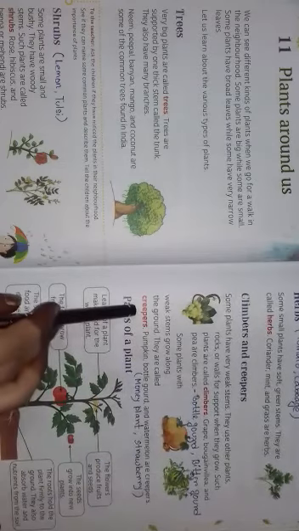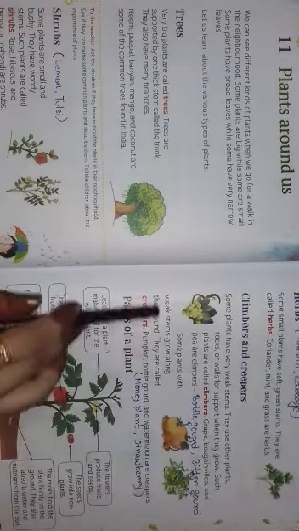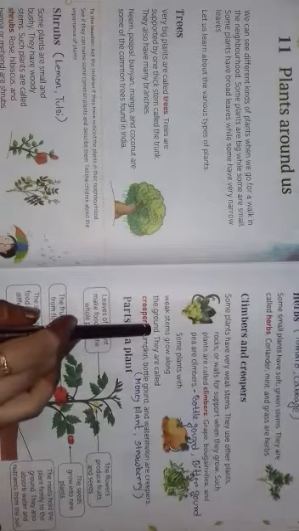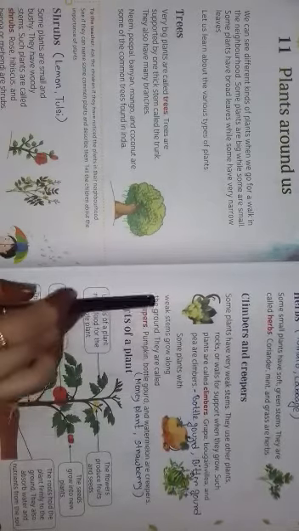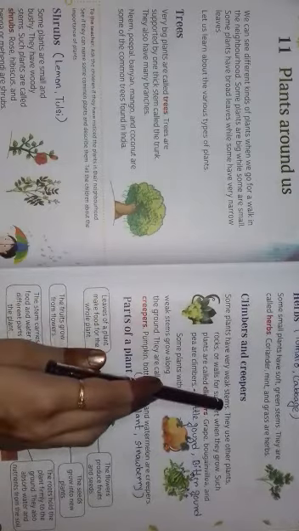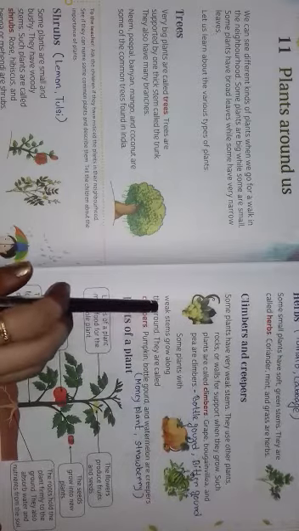Okay, creepers. Some plants with weak stems grow along the ground. So there are some plants with weak stems. In case of climbers, we knew that they have very weak stems, and in case of creepers also they have weak stems.